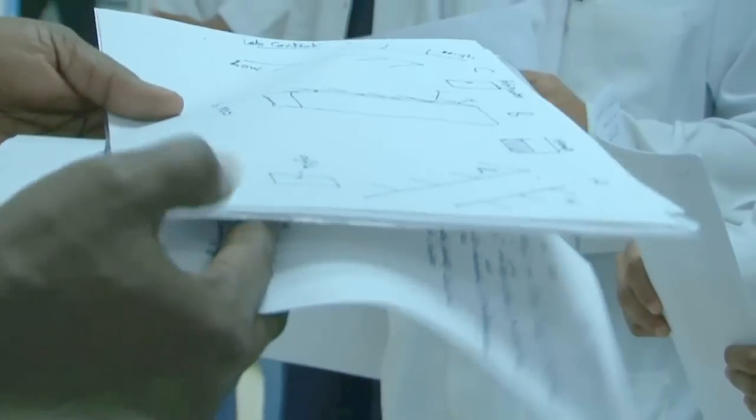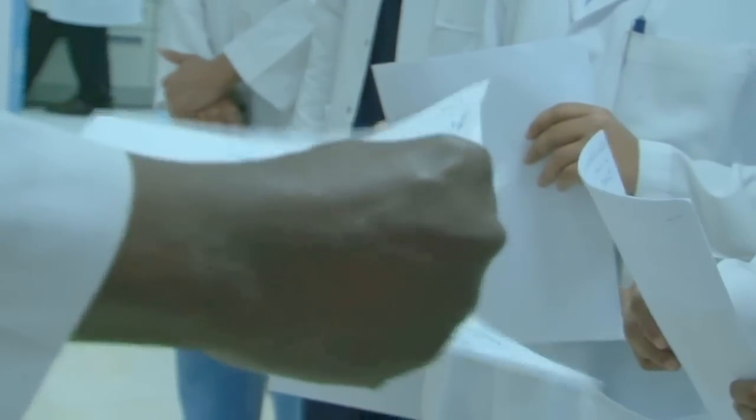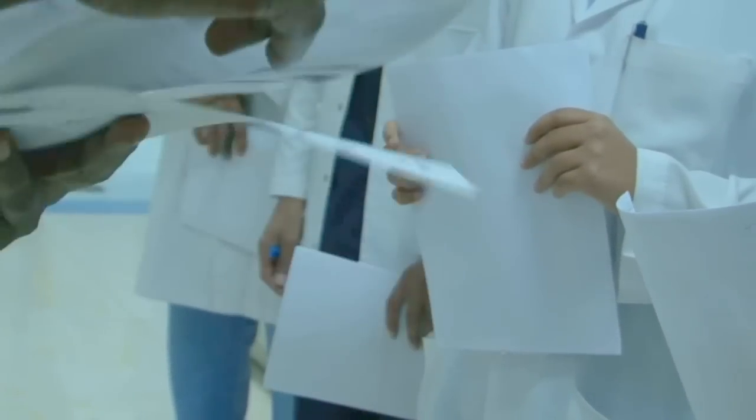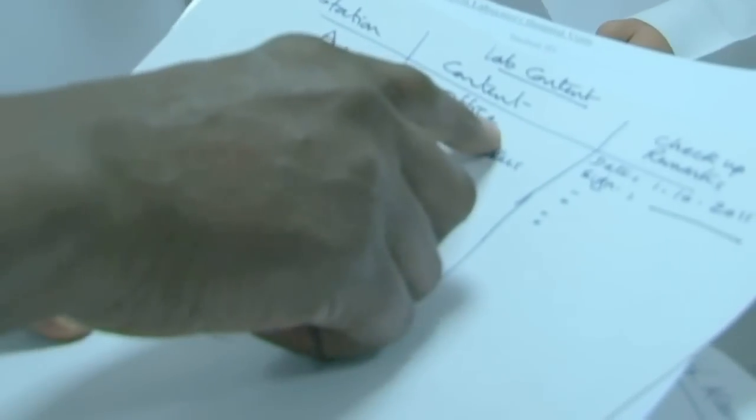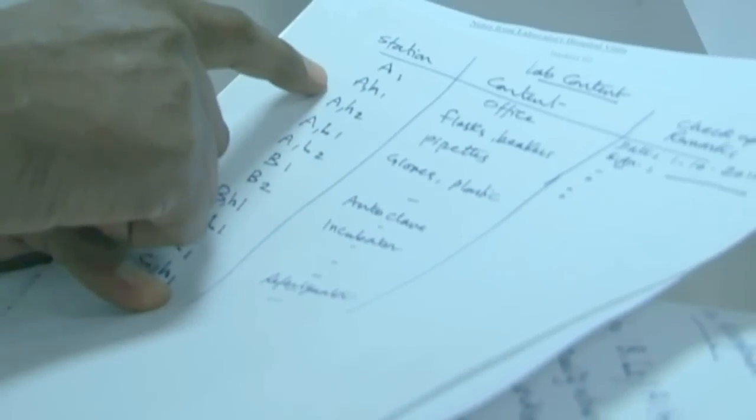Then what after that? We are doing numbering. We will put some numbers on these places, like this. So we have, for example, A1. That means the station or the office will be number 1, A1. We put office, for example, as the content. And then we put AH1, which is section A, high shelf, number 1.